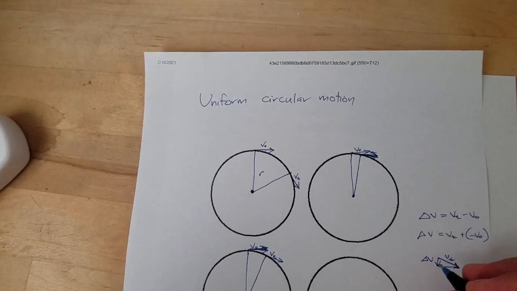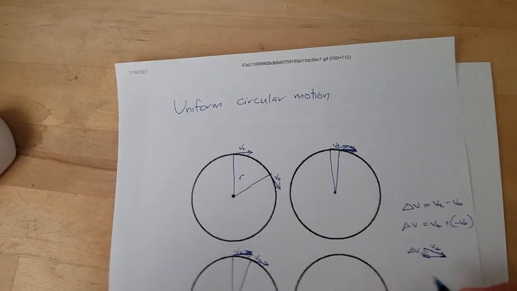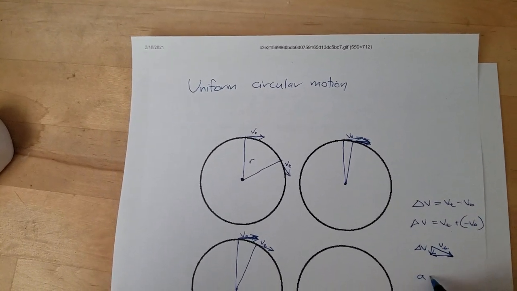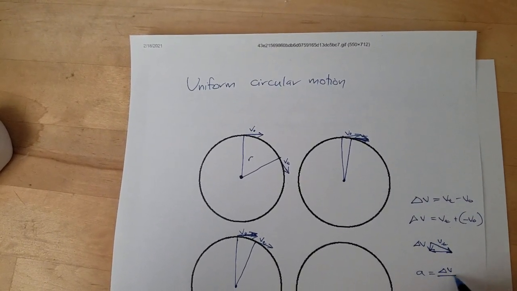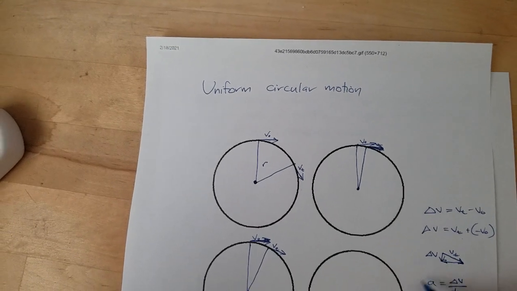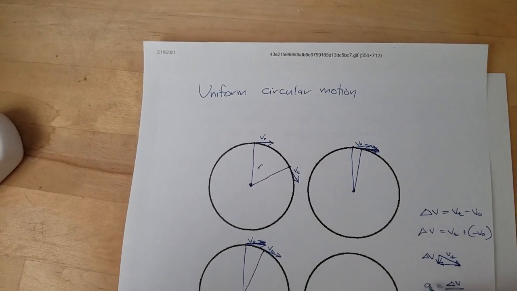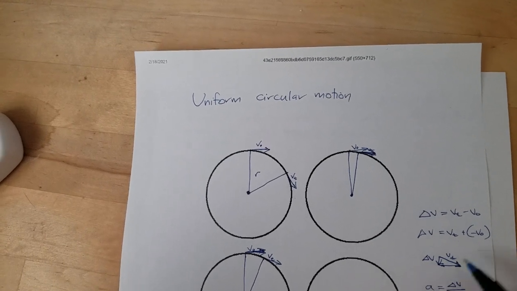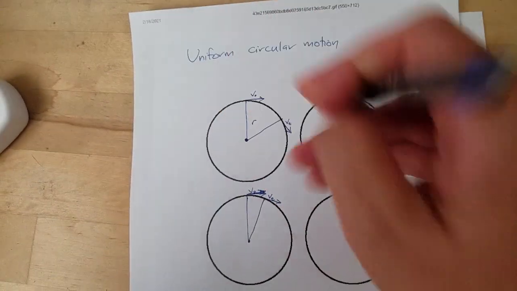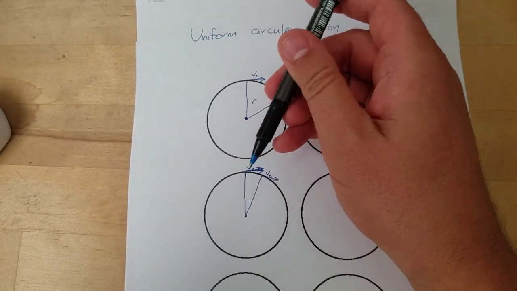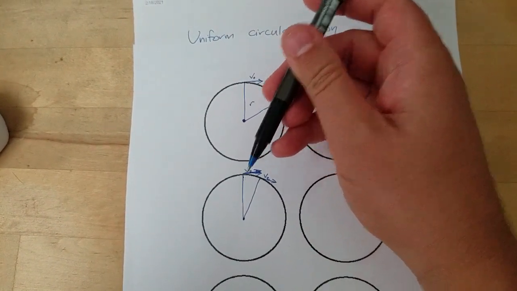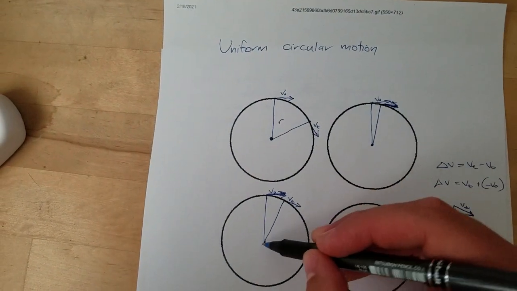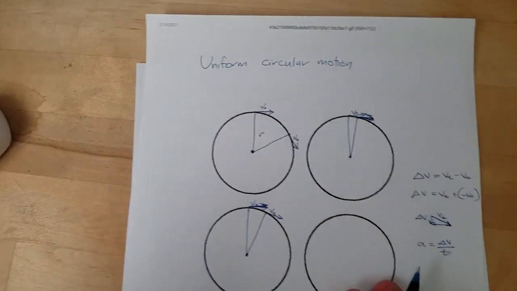And if we think of acceleration as change in velocity over time, and the acceleration is going to be in the same direction as the change in velocity, this tells us that this ball has got acceleration in towards the center of the circle.